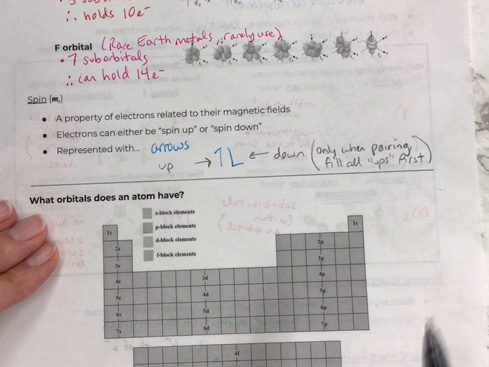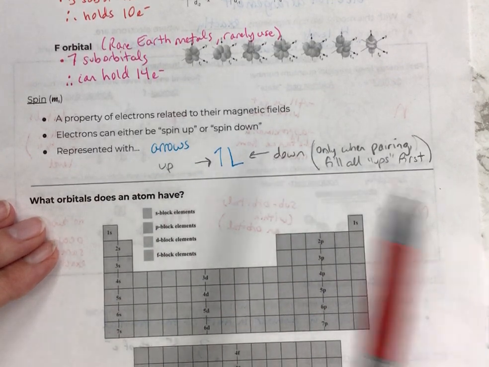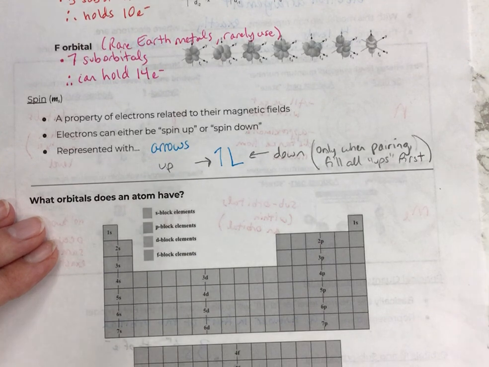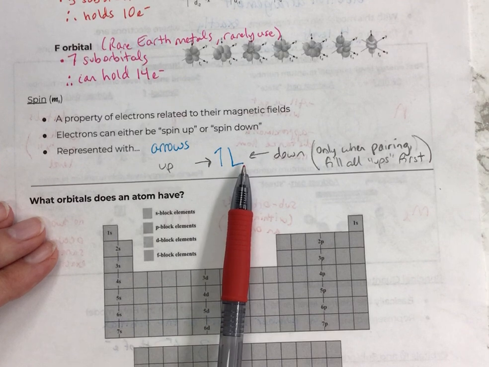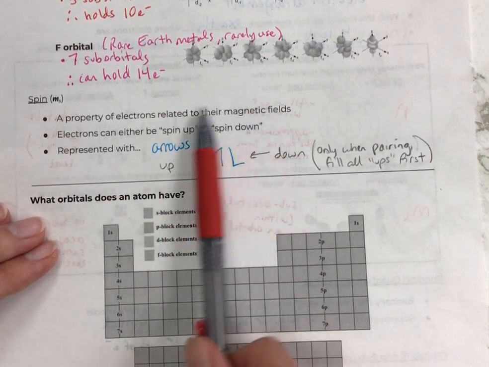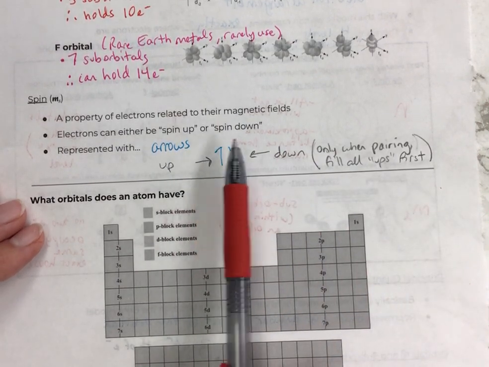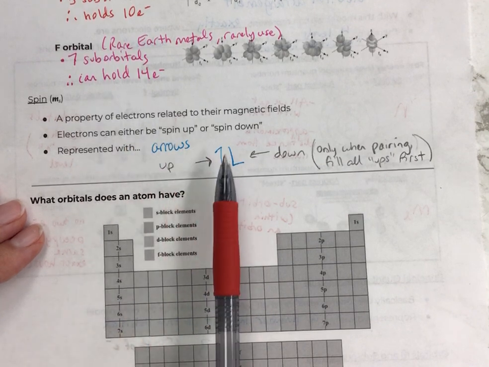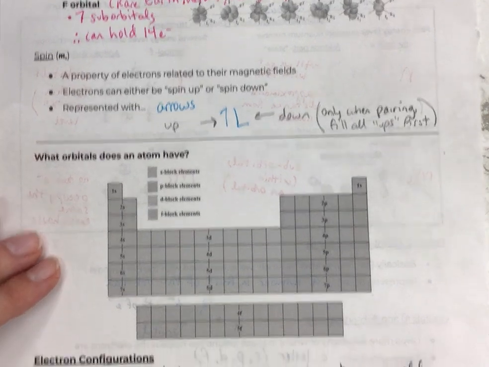Last up is spin. With spin, we represent the exact house number of those electron pairs. It's a property of electrons that relates to their magnetic field. That's why it's called spin, spin up or spin down. We represent spin up with an arrow up, spin down with an arrow down, and then we fill these as pairs. You'll see when we get to our orbital diagrams what these look like. But we represent that in each particular suborbital, the 2 electrons it holds have opposite spins to demonstrate that they are not occupying the exact same space.